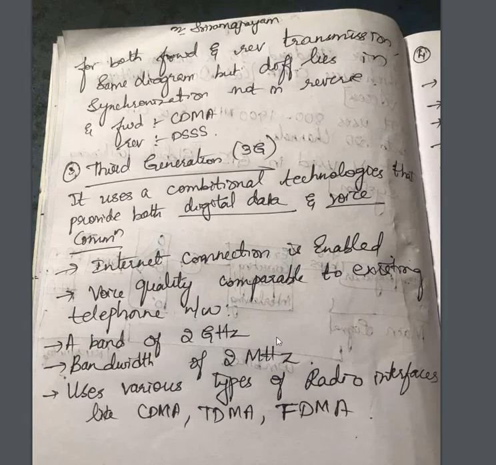And the band of 2 gigahertz, with a bandwidth of 2 megahertz. And various types of radio interface like CDMA, TDMA, FDMA, all kinds of things we will be using in this third generation. Third generation is nothing but a combination of the digital data and the voice communication. First point is very clear, right?